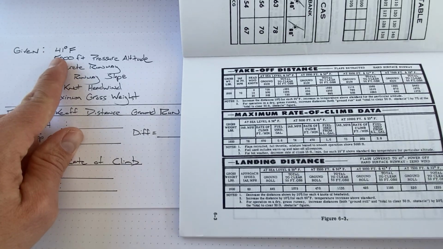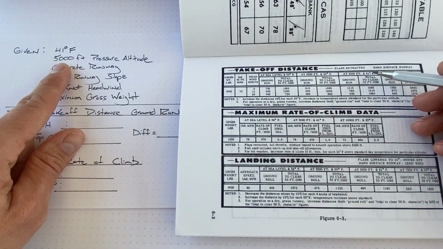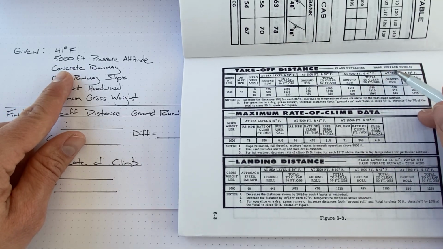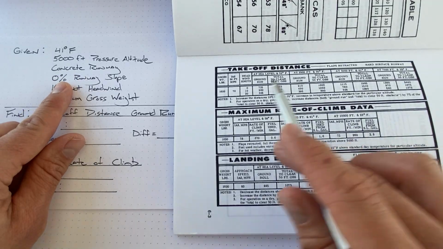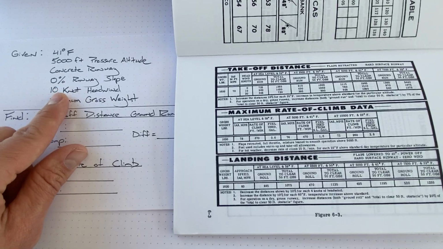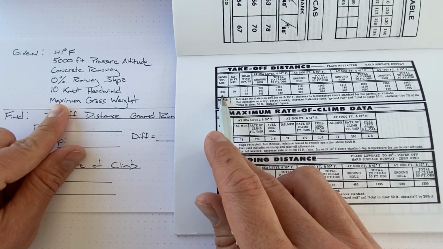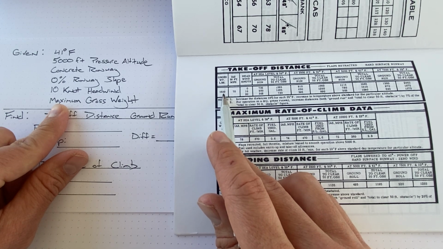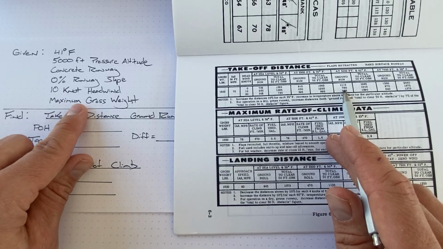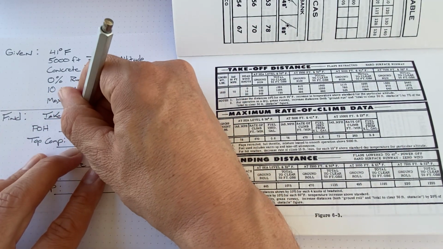So we'll put in these parameters. So 41 degrees Fahrenheit is in this column right here, 5,000 foot pressure altitude, a concrete runway, so we have a hard surface runway listed right here, 0% runway slope. Now there's no factor for runway slope within this table, a 10 knot headwind, which would be listed right here, and maximum gross weight, which would be 1,600 pounds for the Cessna 150. So we essentially just go to the proper cell in the table and we can read our answer right here of a ground run would be 780 feet.